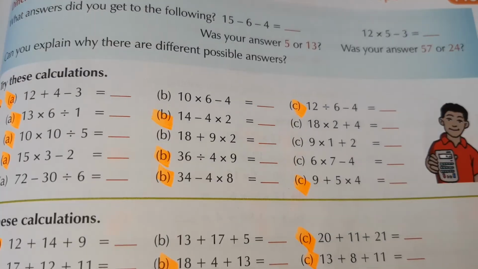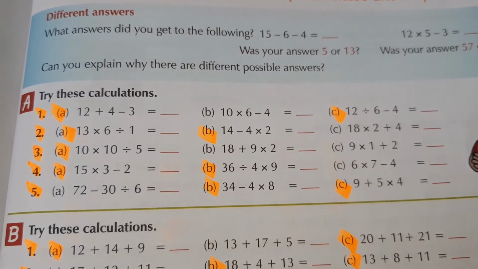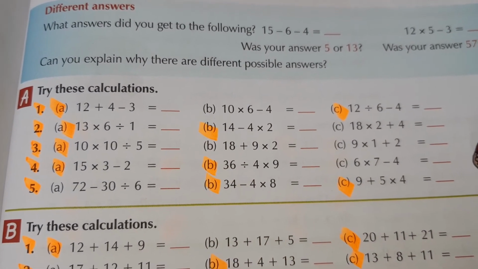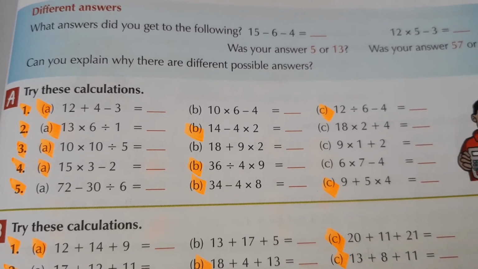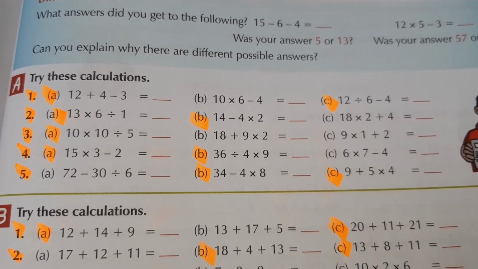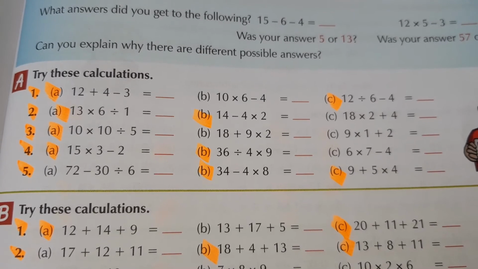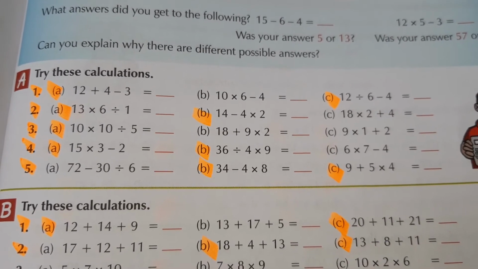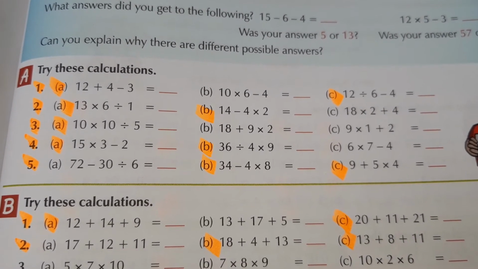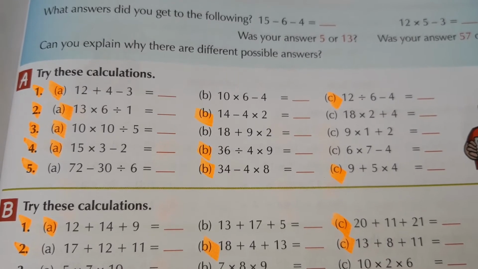So 1A there is 13. C is, you could have got -2 or 6. 2A is 78. B is 20 or 6. 3A is 20.